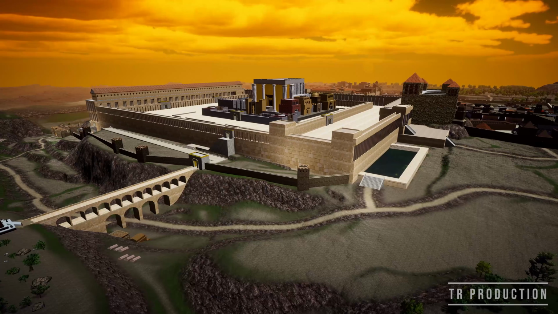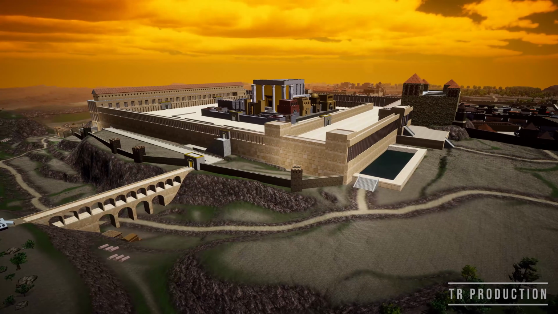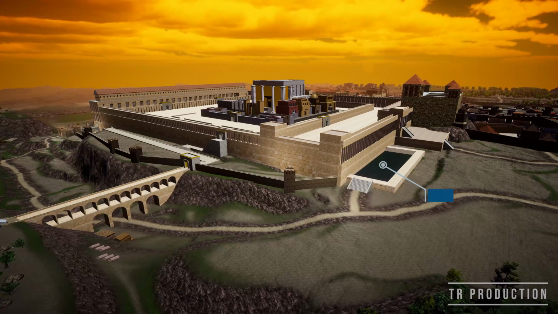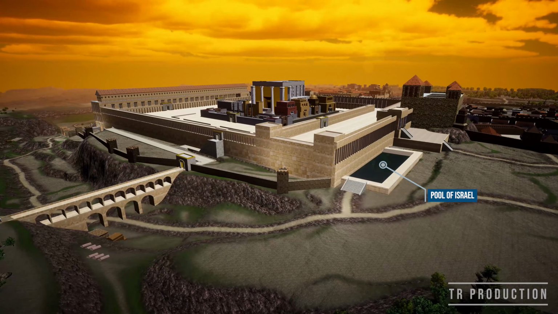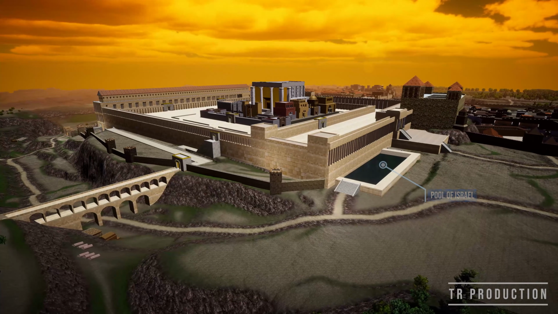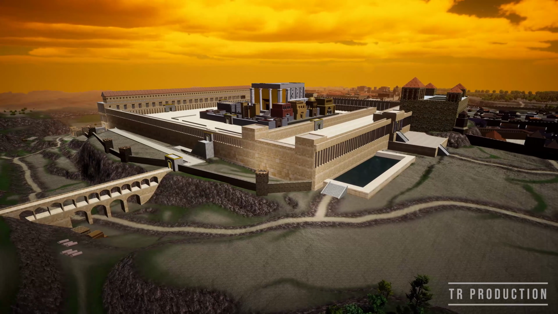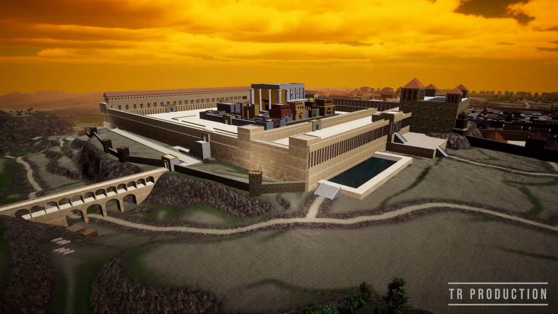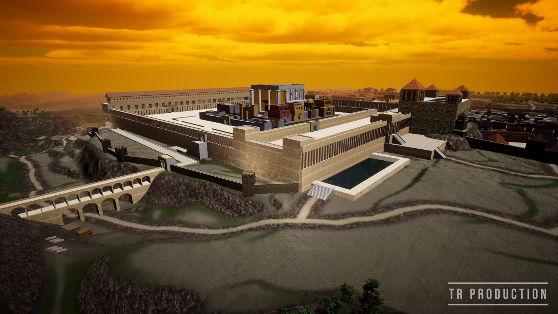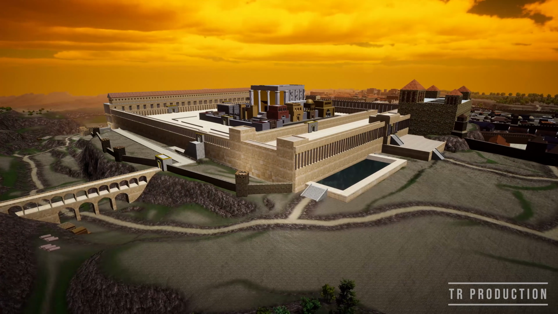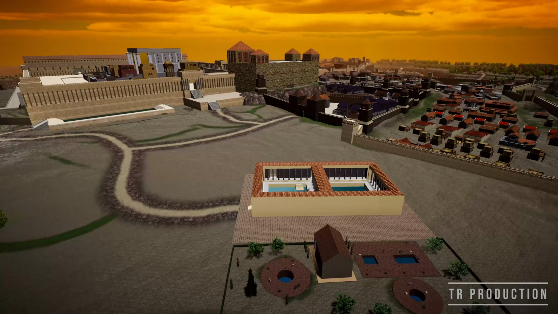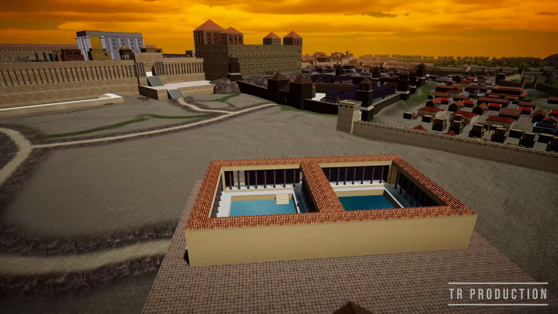Attached to the northern walls of the temple area, you can also see a large pool. This is the so-called Pool of Israel, believed to have been built by Romans for use as a water reservoir and also to protect the northern wall of the Temple Mount. Next, we have the Pool of Bethesda.